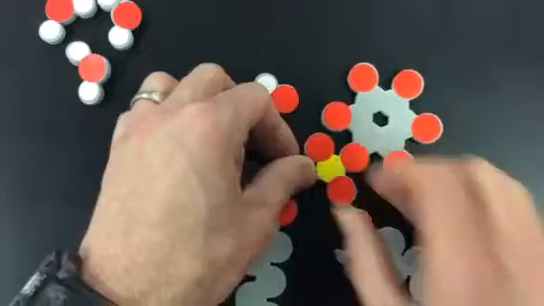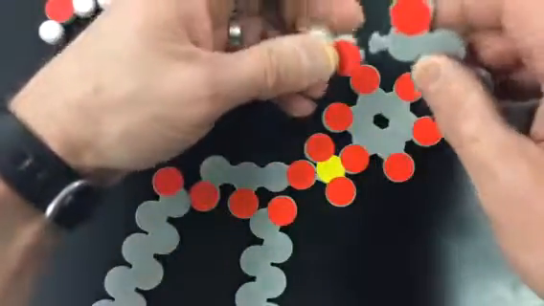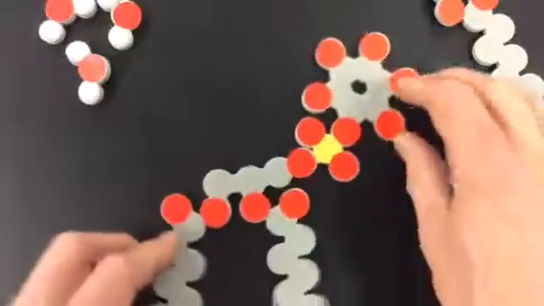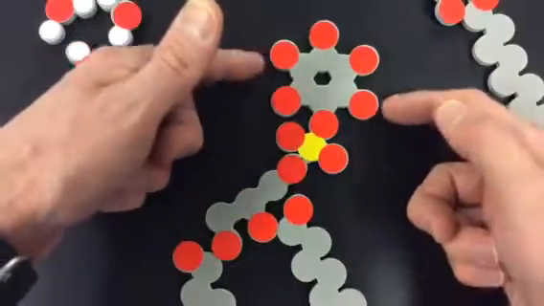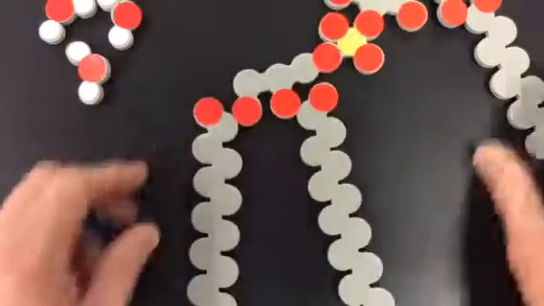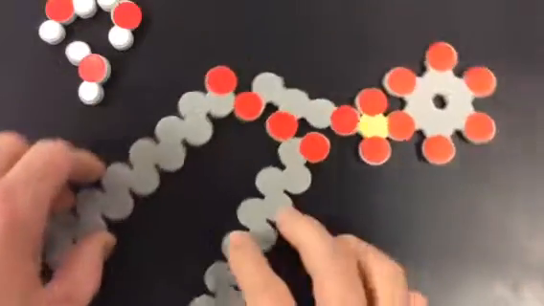This takes a spot there, this will reform that, and now you have this very polar head and 2 non-polar tails.